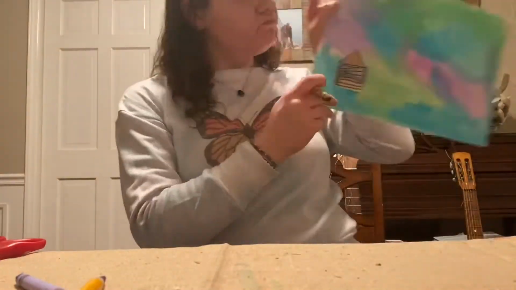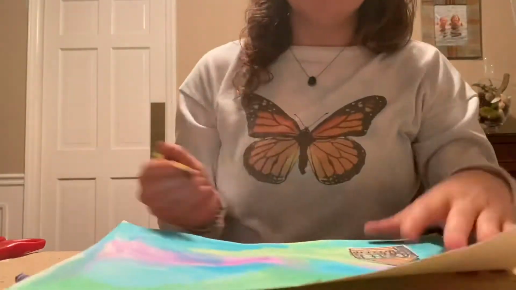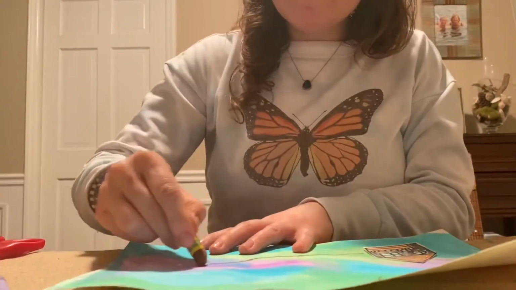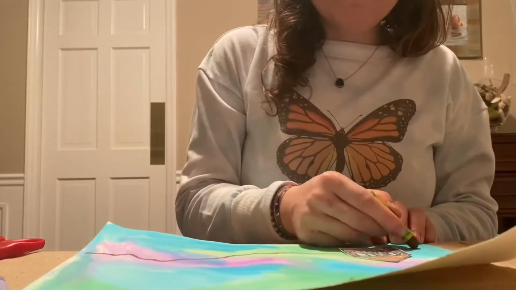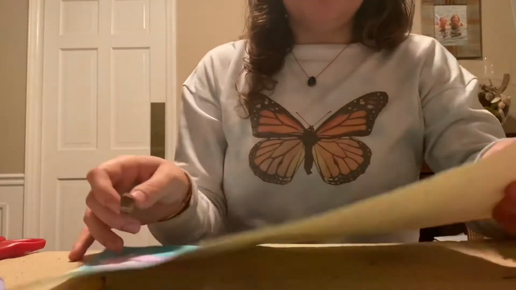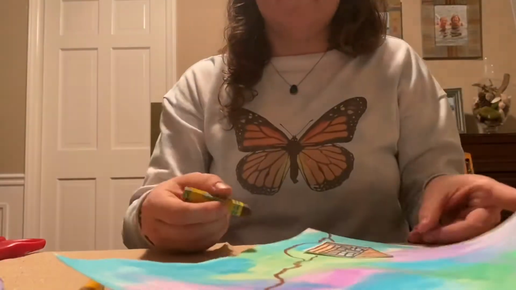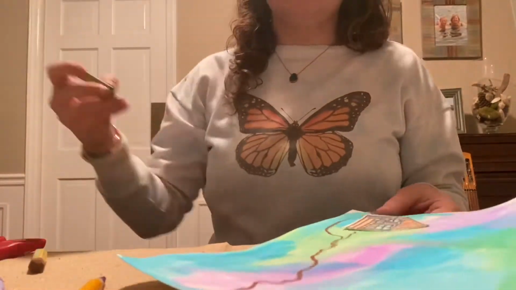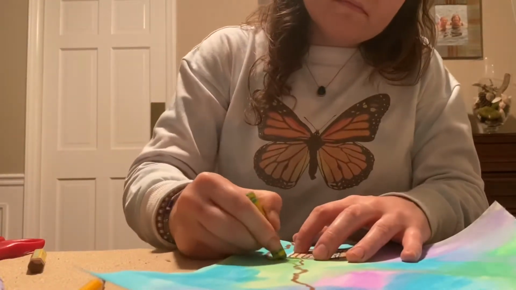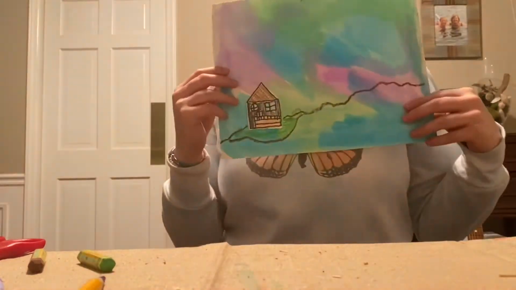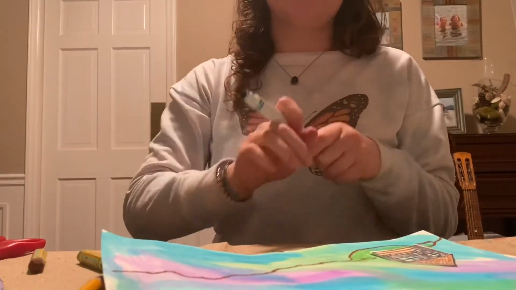Ooh, oil pastel. I'm gonna make like a river or something. So I'm gonna kind of outline where I want the river to go. Maybe that's the yard. All right. Oh yeah, color it in the yard. Oil pastel, because it goes over top.